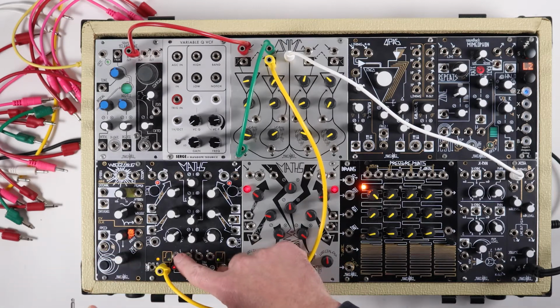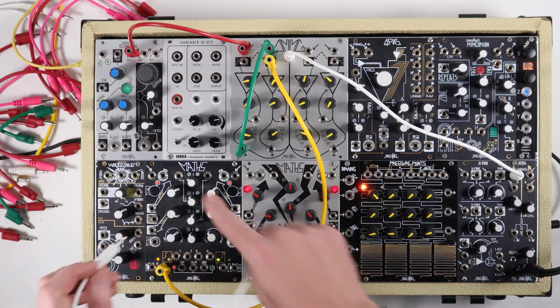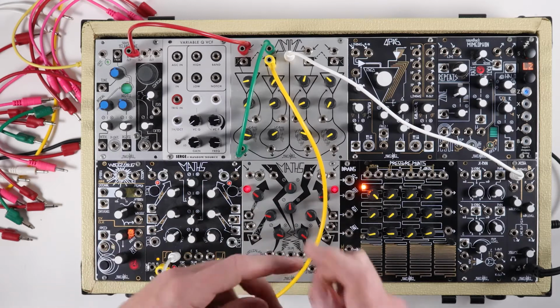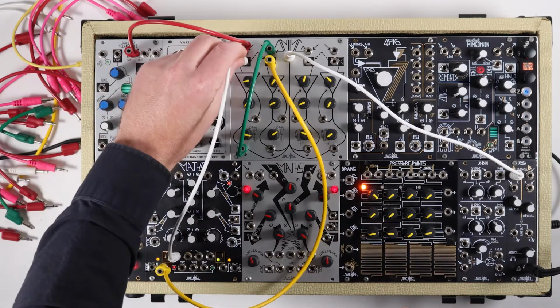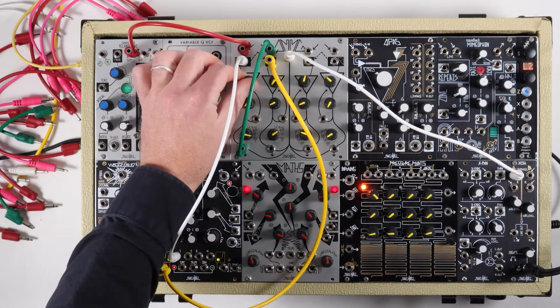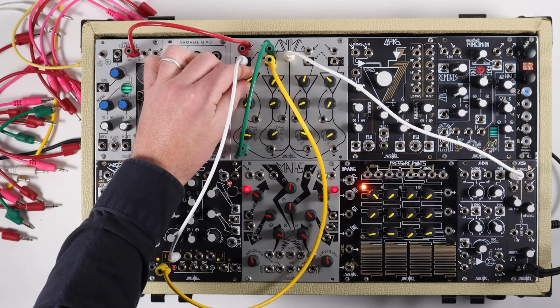And I'll patch an inverted copy of this, slightly attenuated, into the cutoff frequency input of our filter. And I'll increase the frequency cutoff.